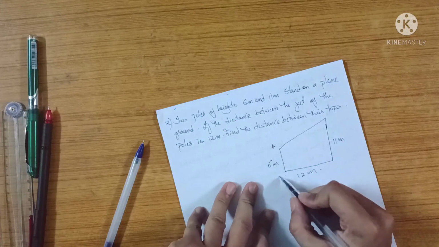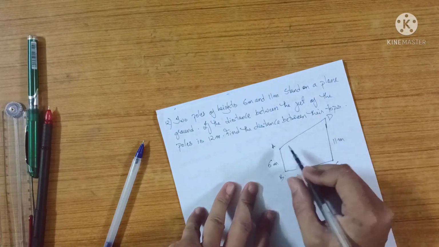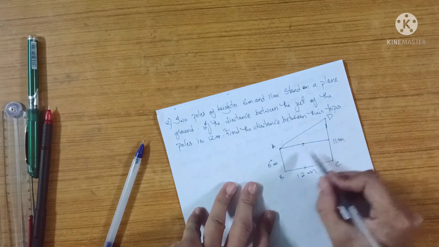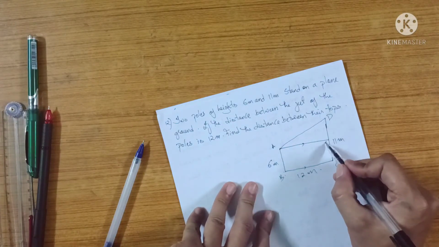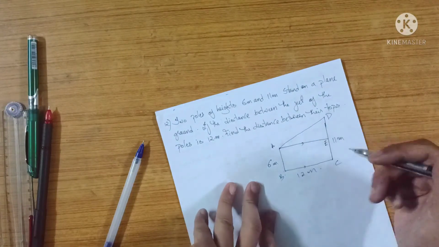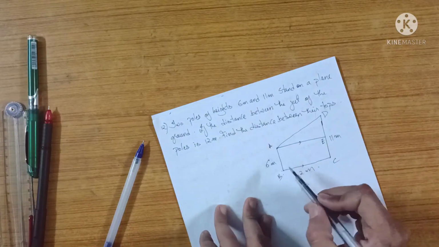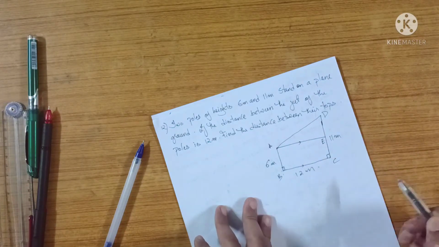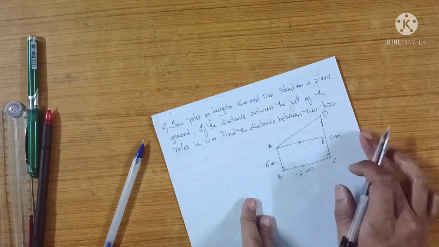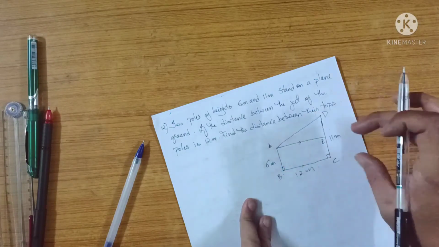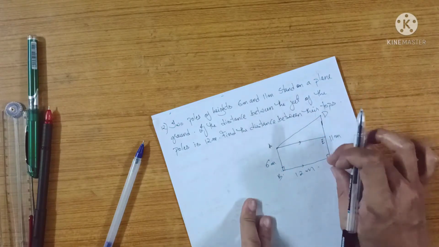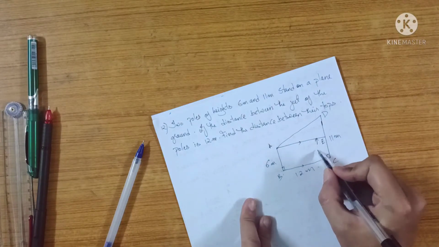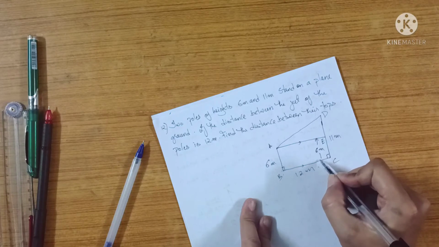So let's say this is A, B, C, D, and let's draw a line parallel to the ground. So this will be, let's say, E. Since this is also a pole, this will be 90, this will be 90, right? So if both are 90 and these two are parallel, the distance between AB and the distance between EC will always be the same. So the distance between these two will also be 6 meter.